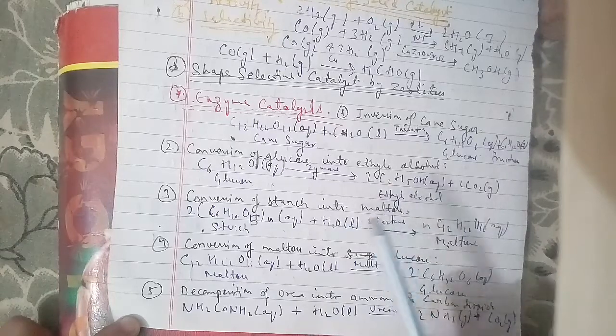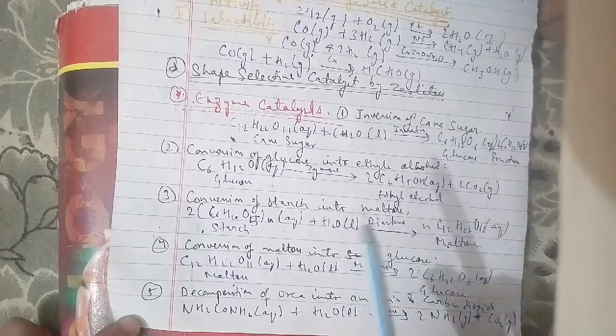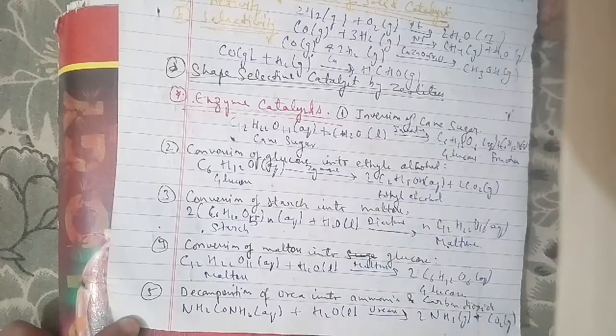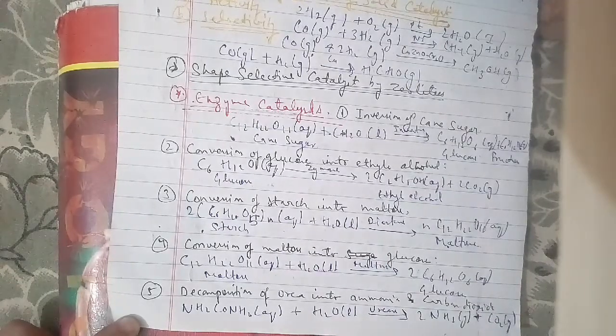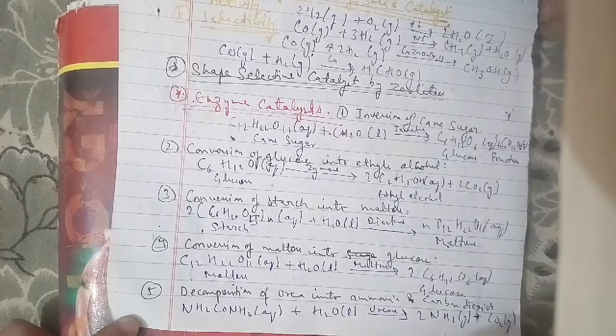Let's go ahead: enzyme, source, and enzymatic reaction.